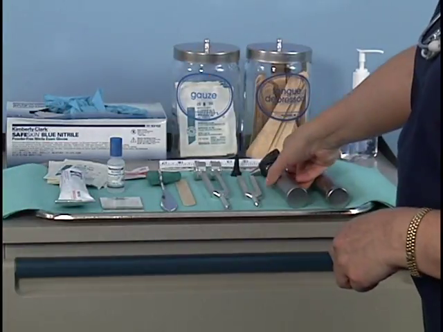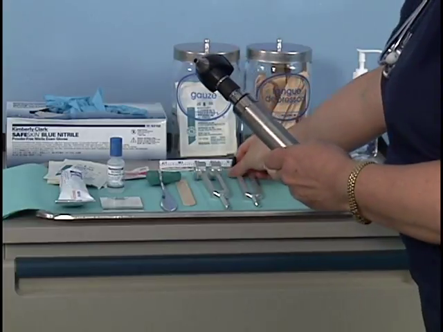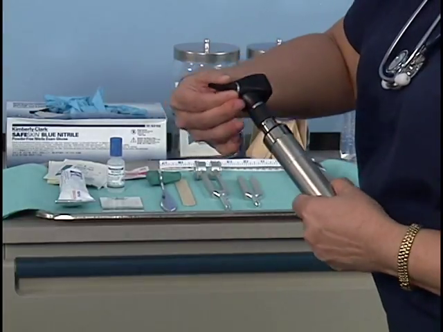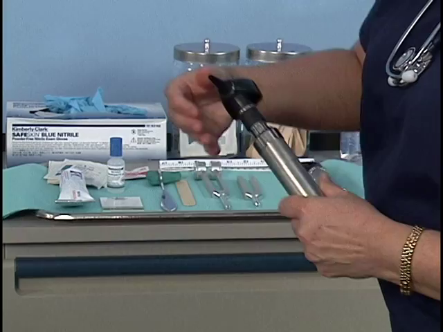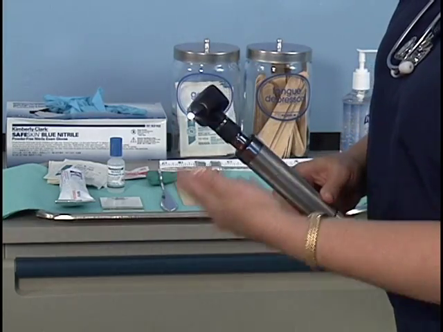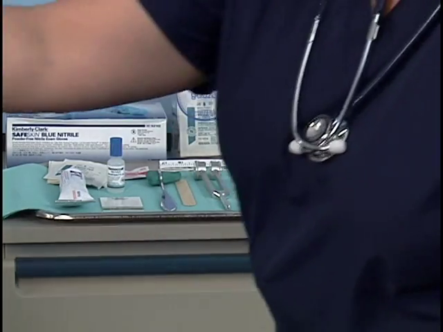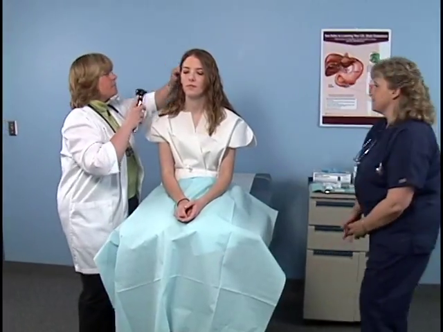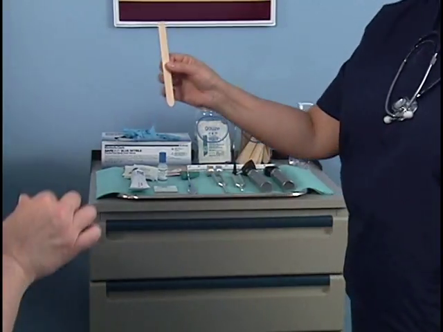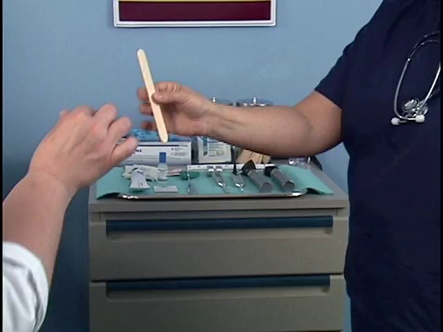Prepare the otoscope by attaching a disposable speculum to it and turning it on. Hand the physician the otoscope when it is requested to examine the patient's ears. Hand the physician the tongue depressor by holding it in the center to prevent touching the part that is placed in the patient's mouth.